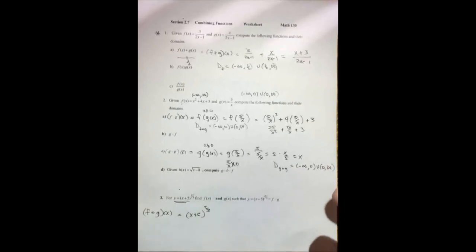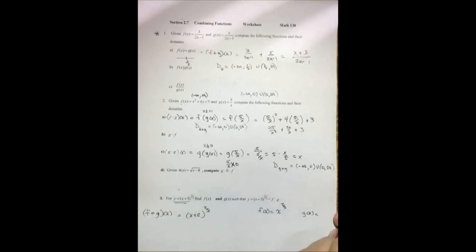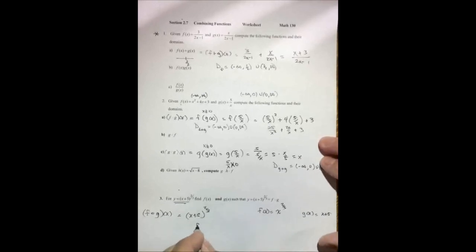Suppose I think f of x is x to the 2/3 and g of x is x plus 5. So if I think that's the way that's going to go, let's see what really happens.